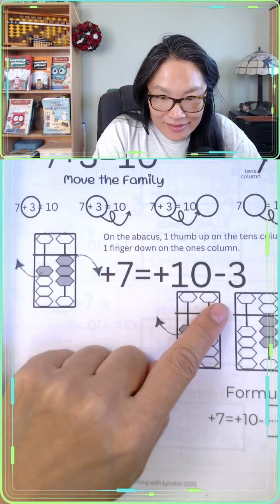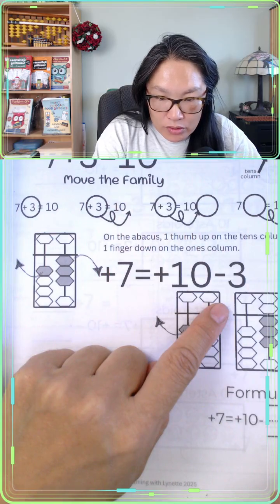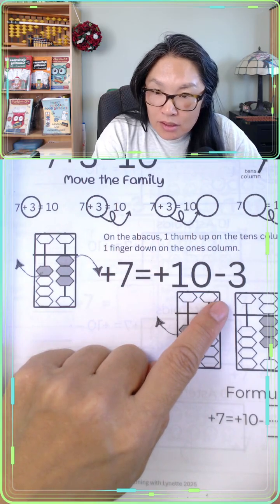See? Easy. What? I don't know what that means.